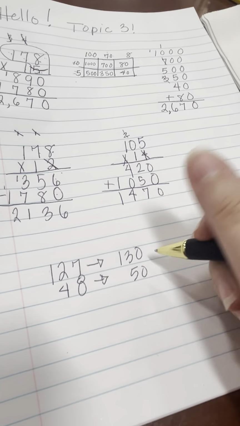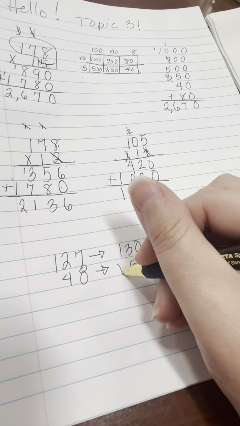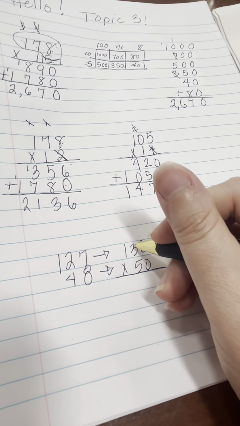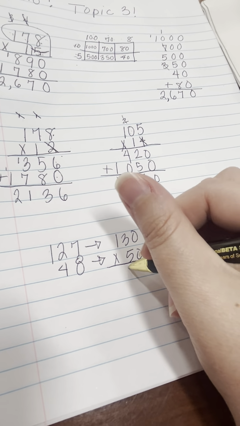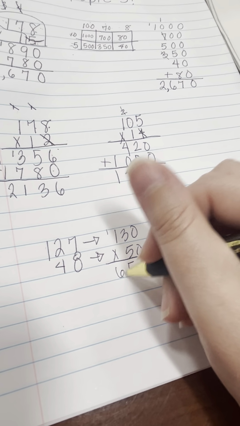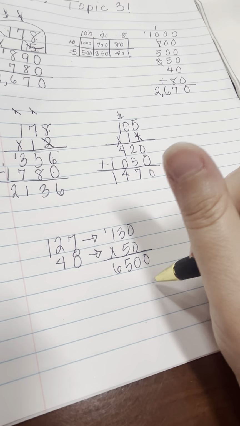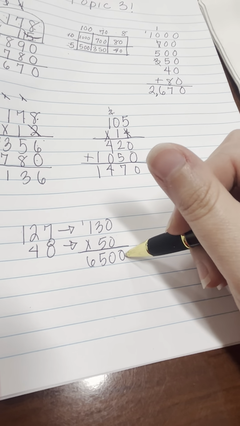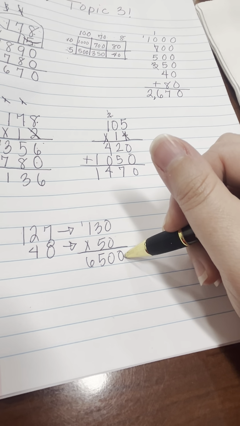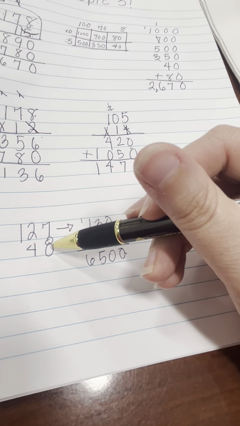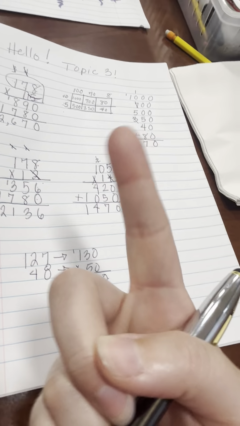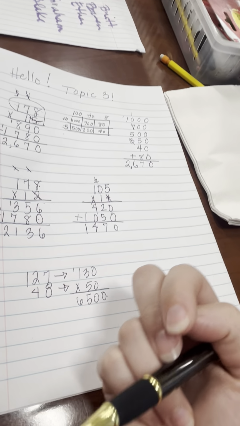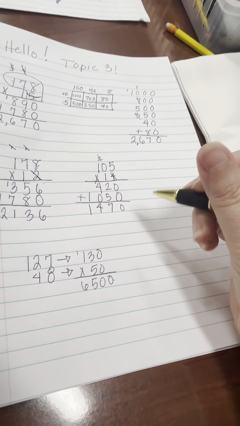And you multiplied these 2. 13 times 5 would be 65 with 2 zeros. That's one answer. So if it's 6,500 and you rounded both of these numbers up, that's called an overestimation. If you round down, it would be an underestimate.